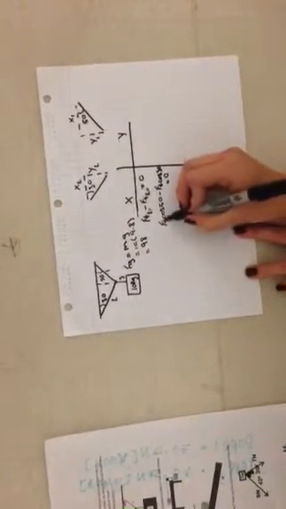Now you want to isolate ft1, so you will divide cosine 50 on both sides. So you'll be left with ft1 equals ft2 cosine 30 divided by cosine 50.